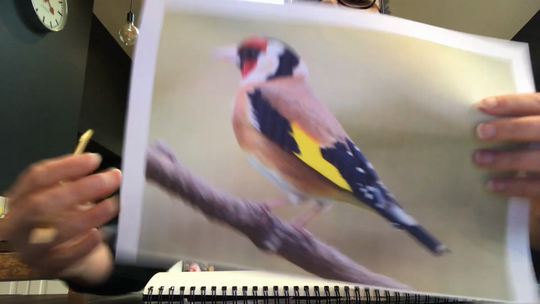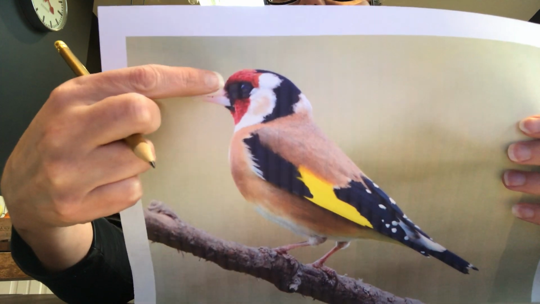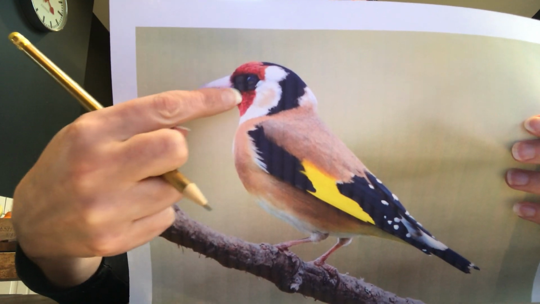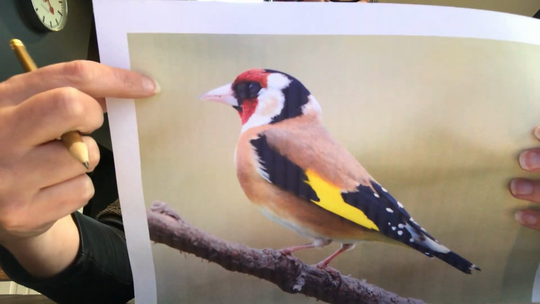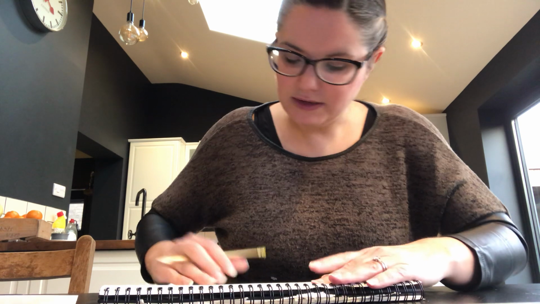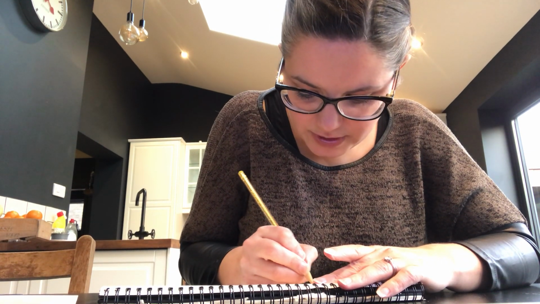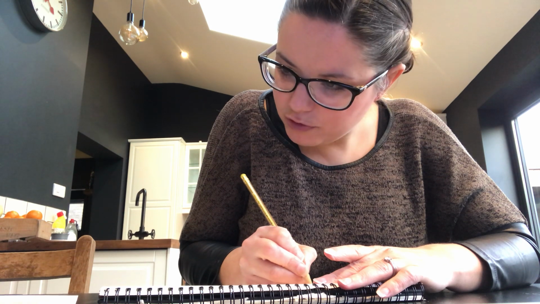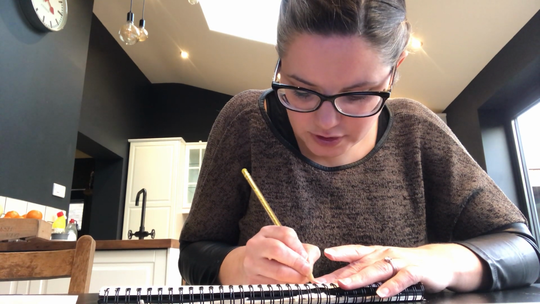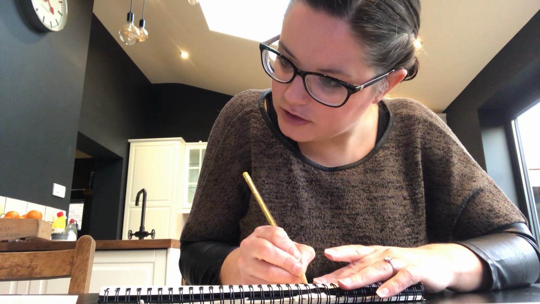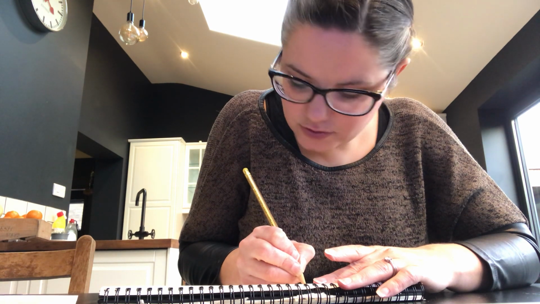Now I can see on my photograph the texture of the red feathers on his head. So I'm going to add that texture, and to be honest, I might even do that with hatching again, but I might even add a bit of cross hatch into there and just go back over it in the other direction, just to give it that extra bit of texture.